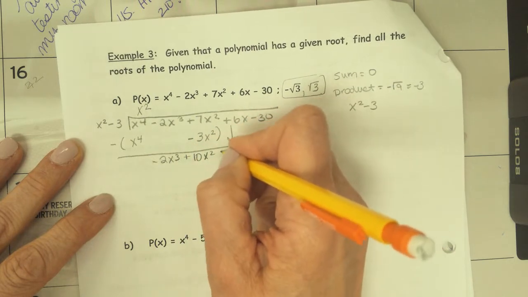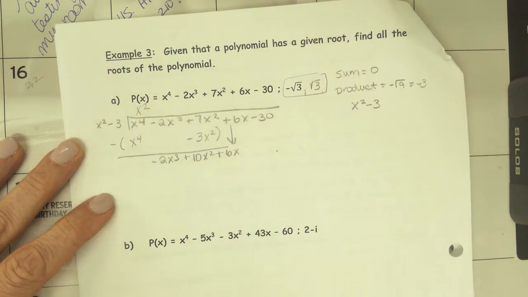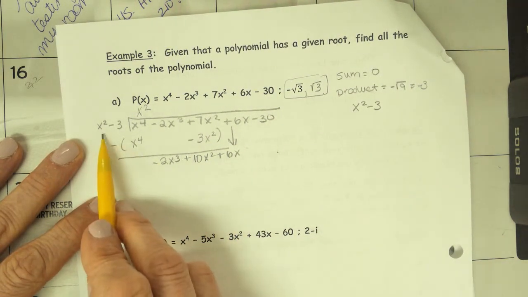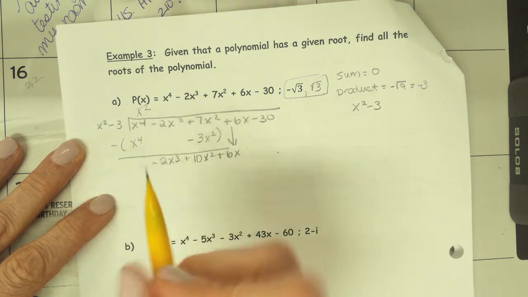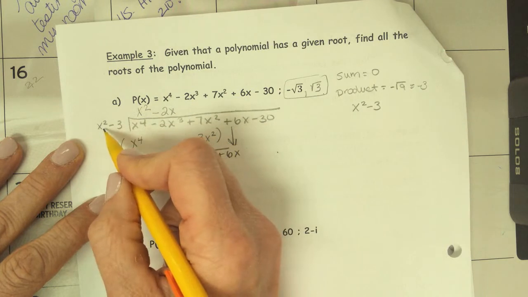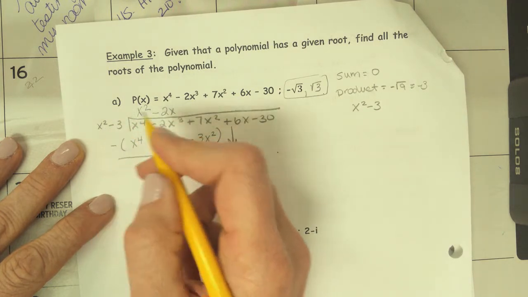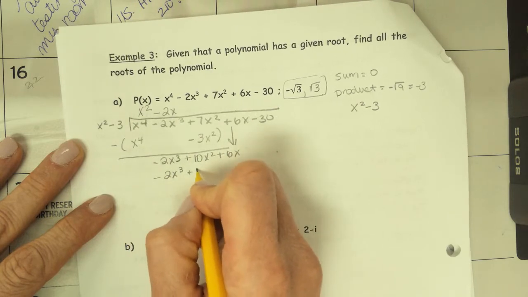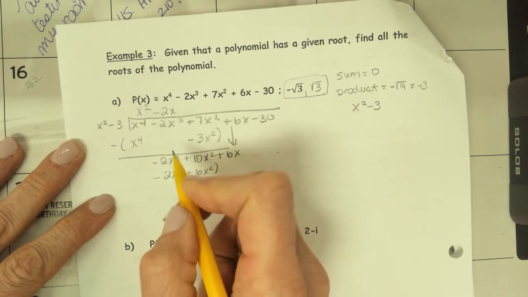And then I'm going to bring down the 6x. Then I'm going to do negative 2x cubed divided by x squared, which is negative 2x. Negative 2x times x squared minus 3 is negative 2x cubed plus 6x squared.